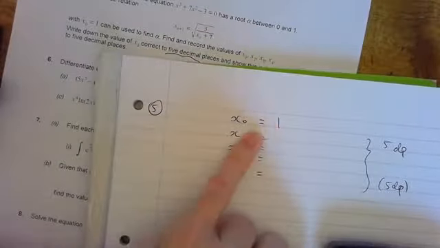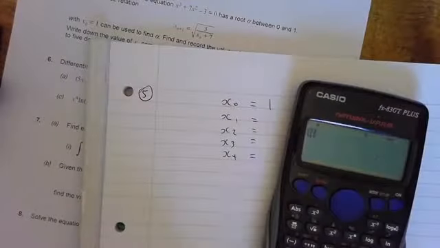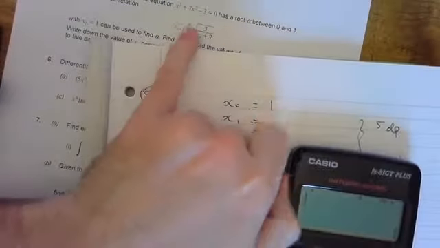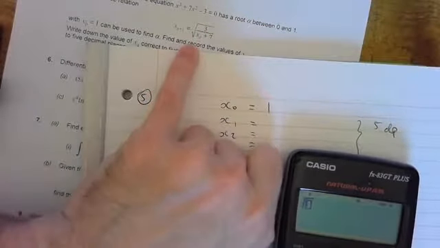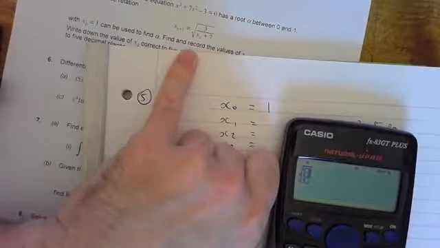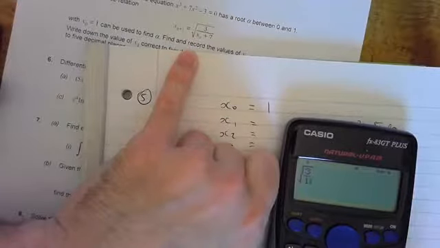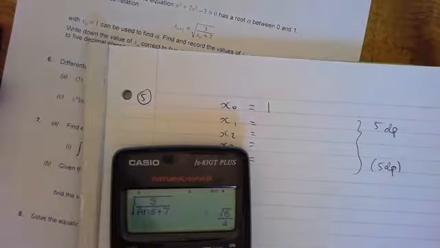Now x0 equals 1, so all you do is put in 1 equals. Then you set it up there, and wherever you see an xn, you just press ans. So 3 over ans plus 7. Now, all I have to do is keep pressing equals and it answers it for me.